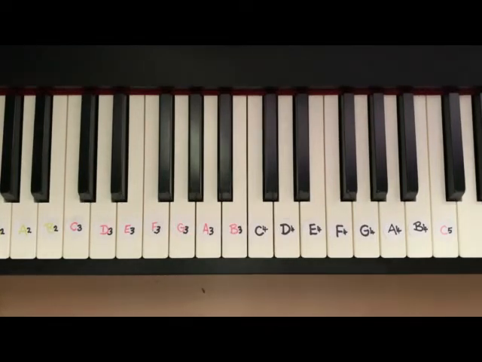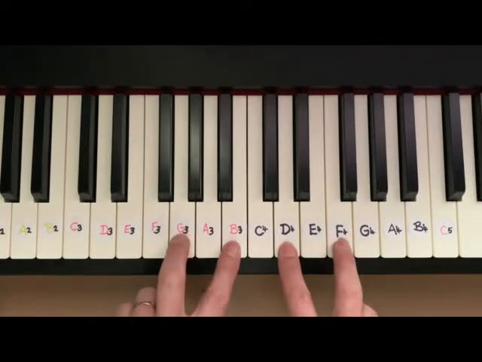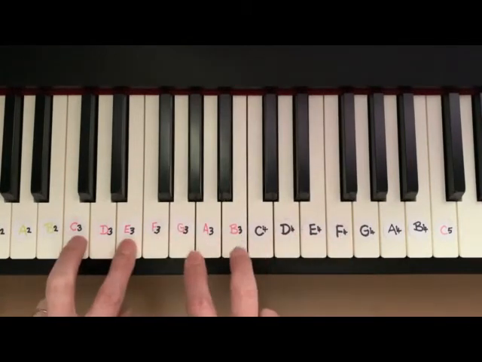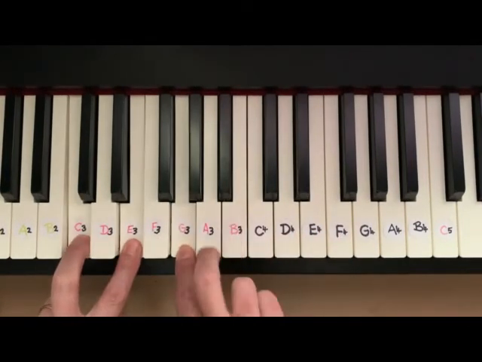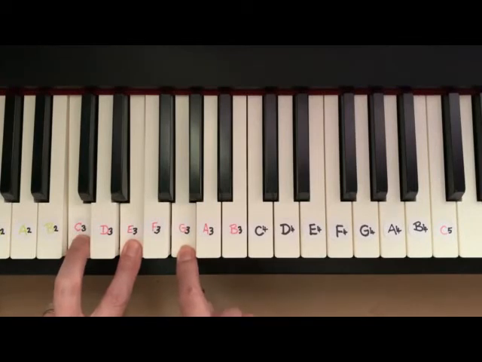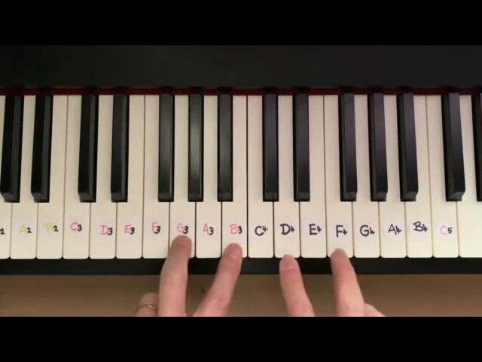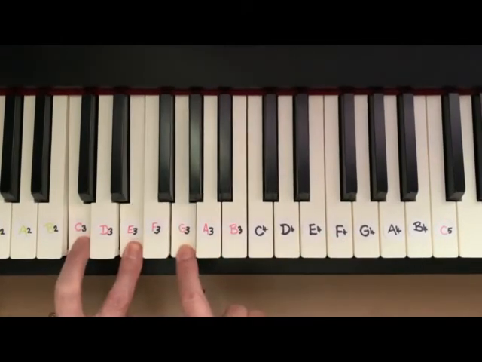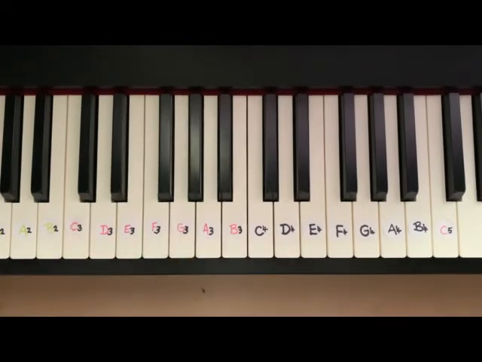Typically, the dominant seventh chord has a particular function in that it really wants to go back to the root chord. So if we hear G7 and then C, you can hear that's like putting a full stop in a piece of music. It's an ending. And that's one of the things that the dominant seventh chord really likes to do.